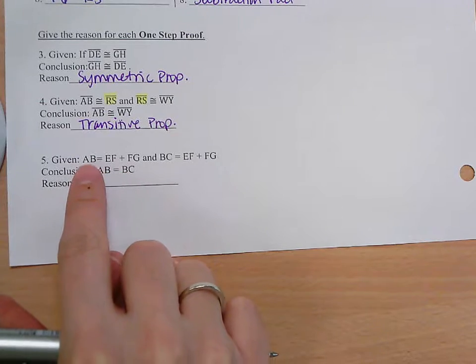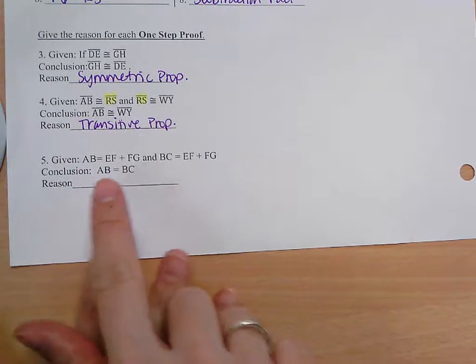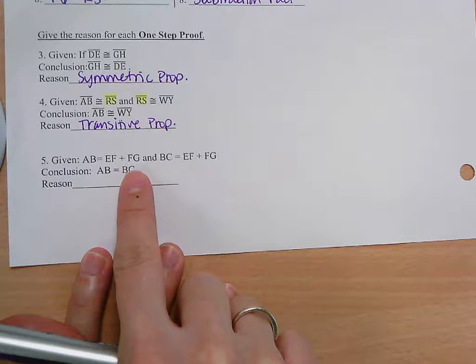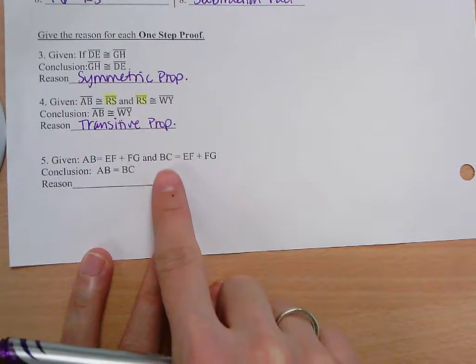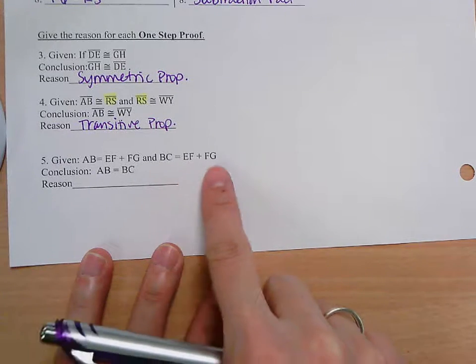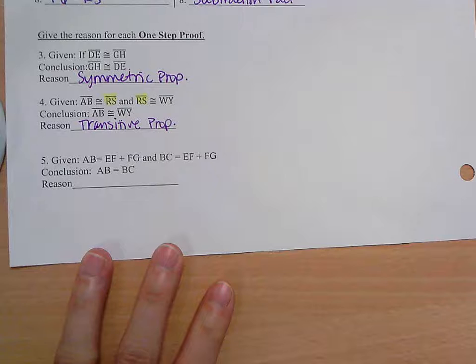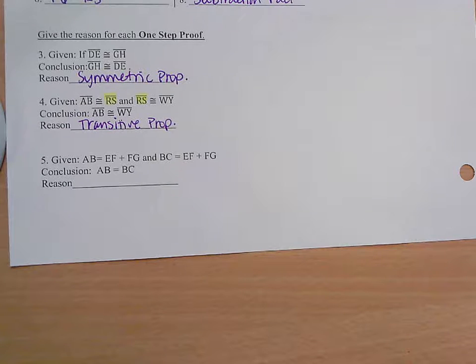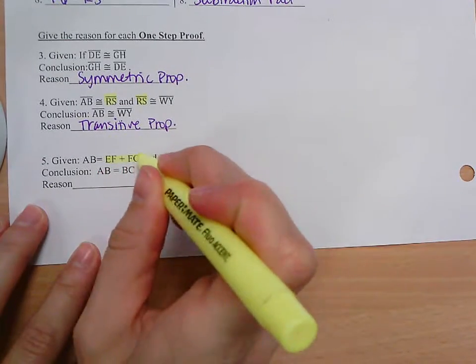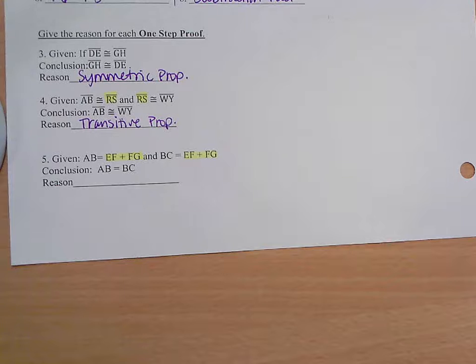And let's just look at the last one. AB, so this is now measures or lengths of segments. AB is equal to EF plus FG, and BC is equal to EF plus FG. Therefore, AB is equal to BC. What would you think for this one? Those two things are the same.